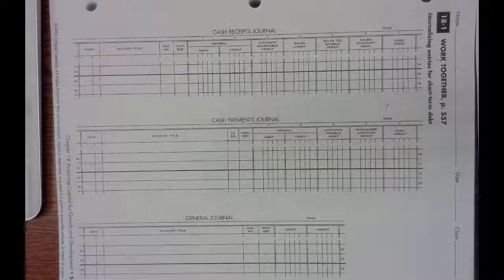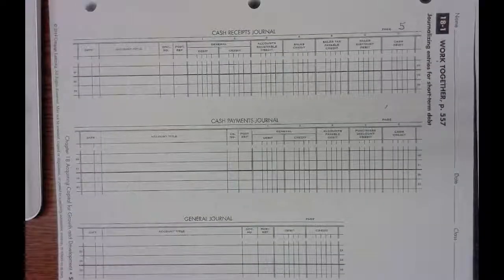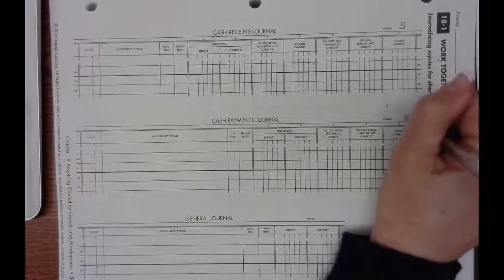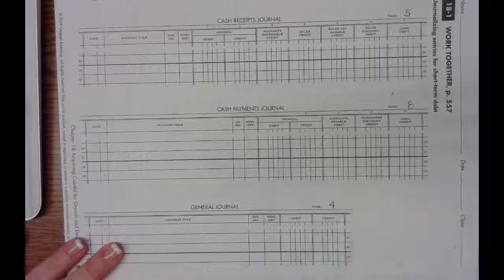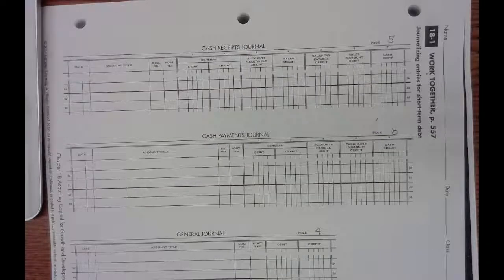So it says the journals for Klein Incorporated are given in the working papers. Using the current year, journalize the following transactions on page 5 of a cash receipts journal, page 8 of a cash payments journal, and page 4 of a general journal. Okay, the first transaction is on March 3rd.